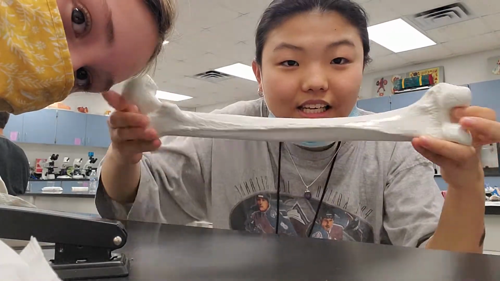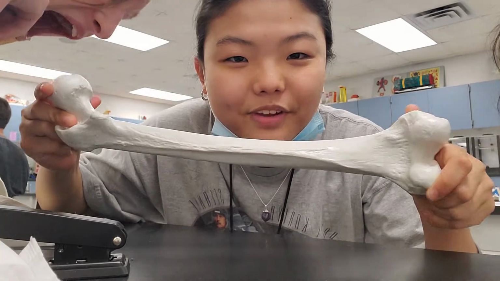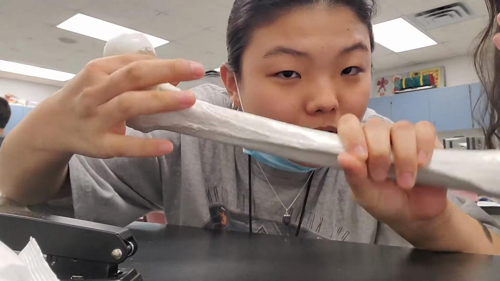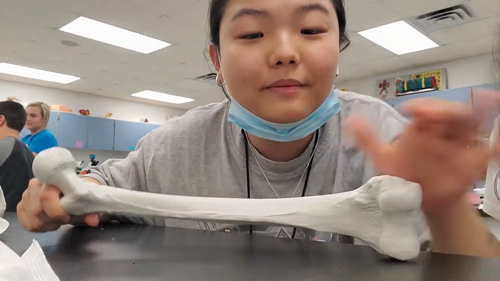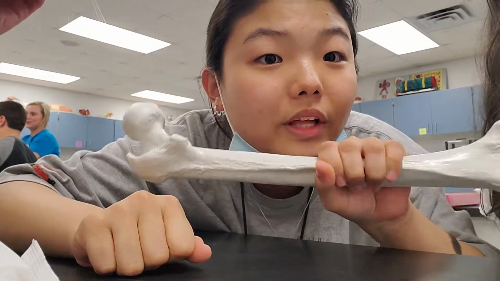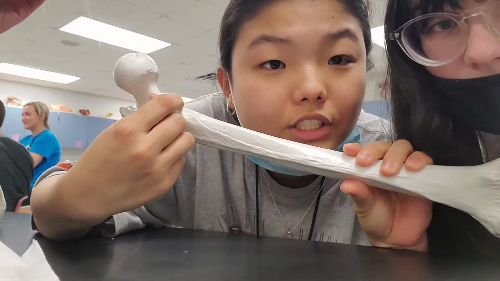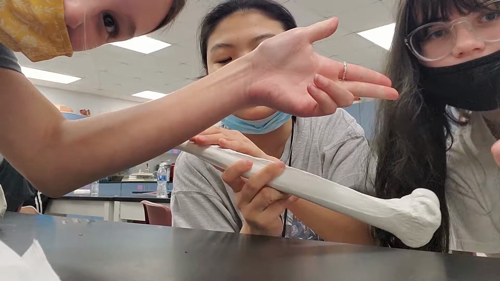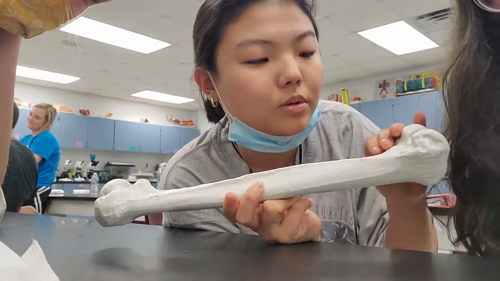This is the femur. This is the head of the femur. Your neck of the femur. This is your greater trochanter. Remember that, only your femur has a trochanter. This is your greater trochanter. This is your lesser trochanter. And then you have a tuberosity on here. It's this rough surface called the gluteal tuberosity.